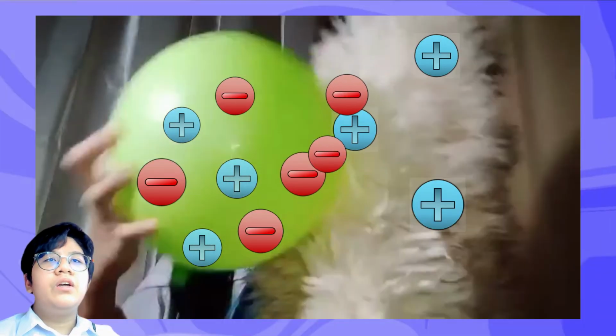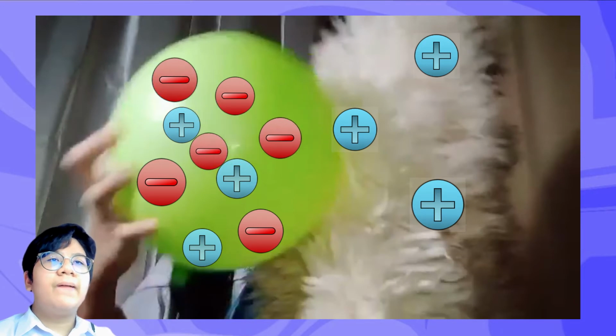Okay, I'll now explain the repellence that happened between the two balloons. When the first balloon was rubbed on the fabric, it actually transferred negative charges from the fabric to the balloon's surface, making the surface negatively charged. The same happened with the second balloon after rubbing it on the fabric. So what happens when negative charges are near negative charges? They repel.